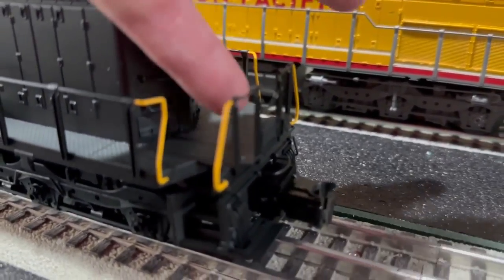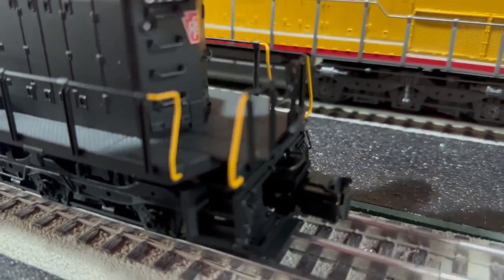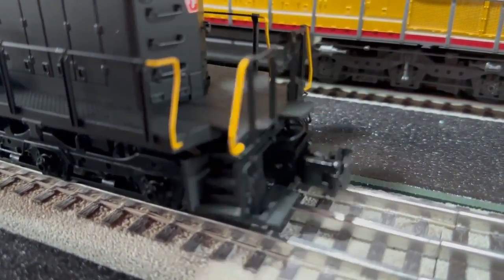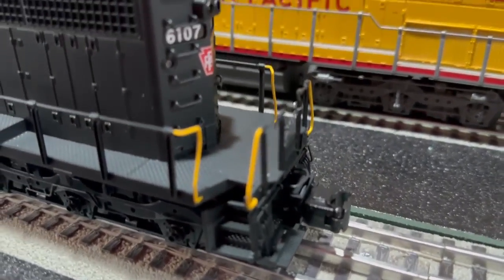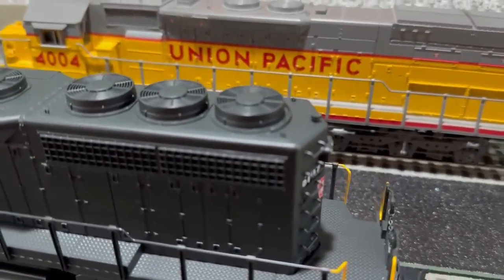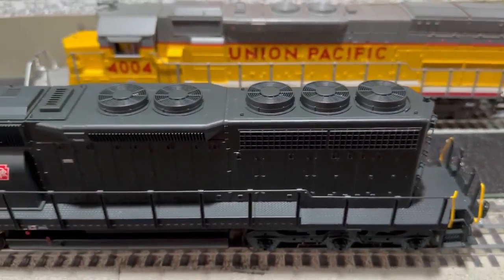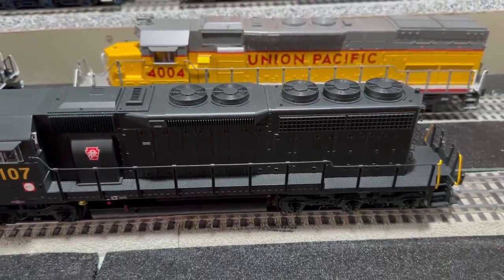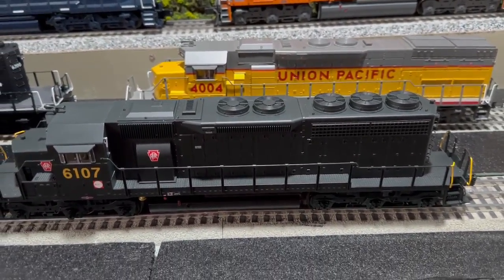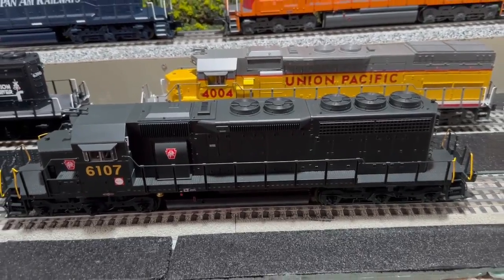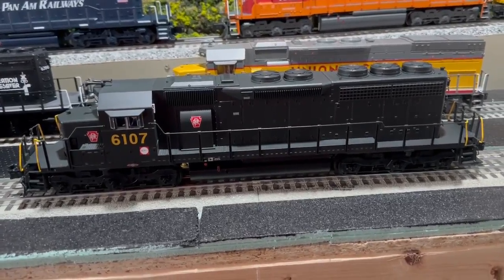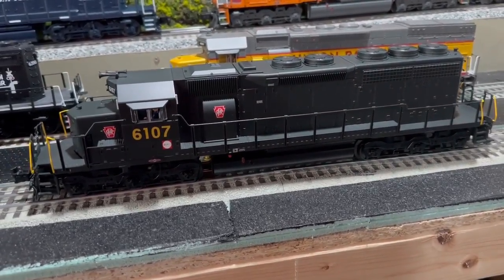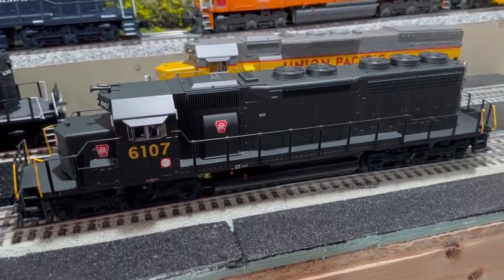The steps on the ends of the long porches, they do function. Again, very delicate. So a lot of times when I pull one of these out to run them, I usually leave it on the layout for some time, because packaging them, putting them in, taking them out, yeah, there's a little bit of a pucker factor, because you don't want to break anything, because there's so many detail parts on these. But a wonderful locomotive nonetheless.